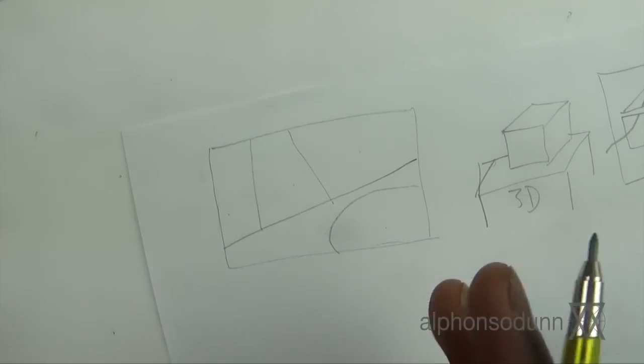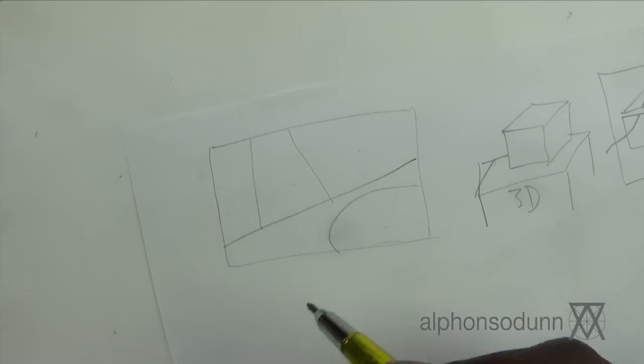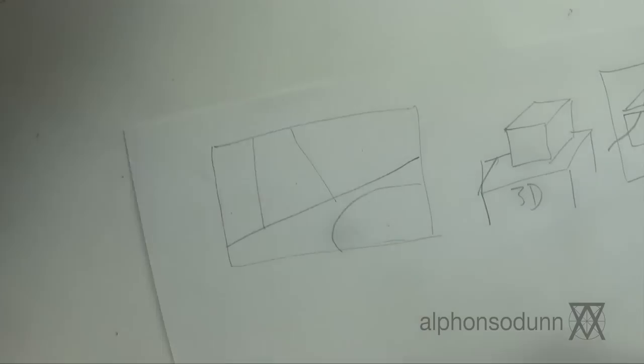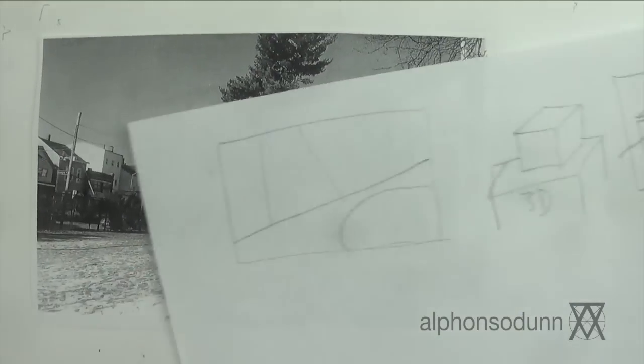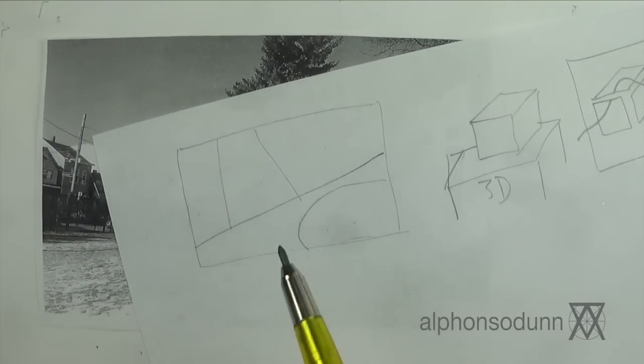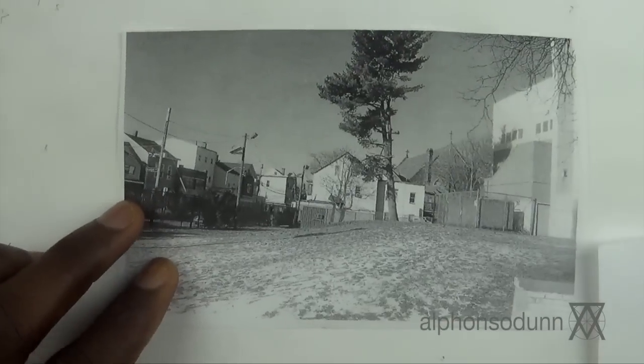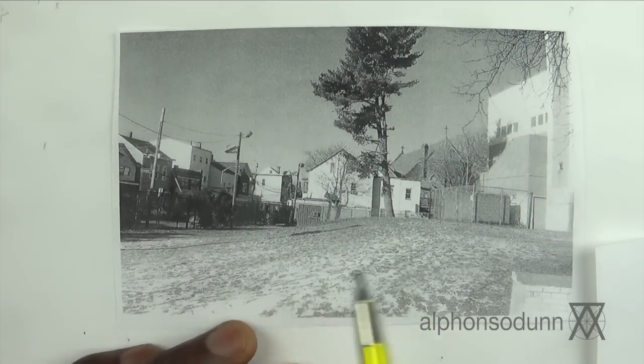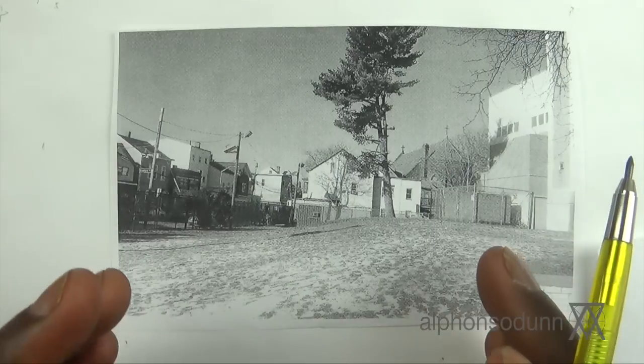Now, one thing I should make clear is that when you're doing a drawing, like an urban sketch or whatever it is, you don't necessarily have to do this literally. You can do it visually. So in other words, I may look at this, and before I draw it, I'm starting to try to simplify things to basic shapes.